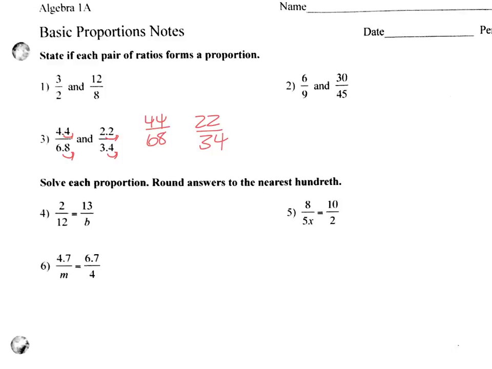Now I'm going to simplify or reduce. So I'm going to take 44 over 68 and maybe 4. So 4 times 11. 4 goes into 68 17 times. The 4's cancel. That leaves 11 over 17. I know that won't reduce because 11 and 17 are prime. Now I'm going to do 22 over 34.